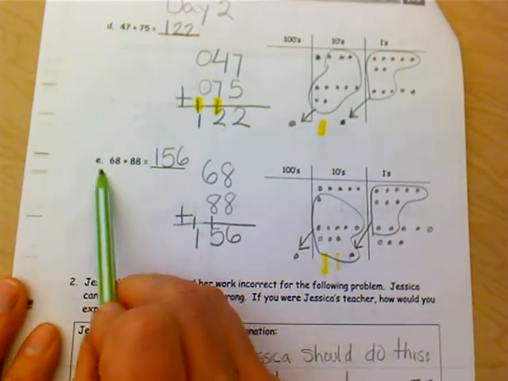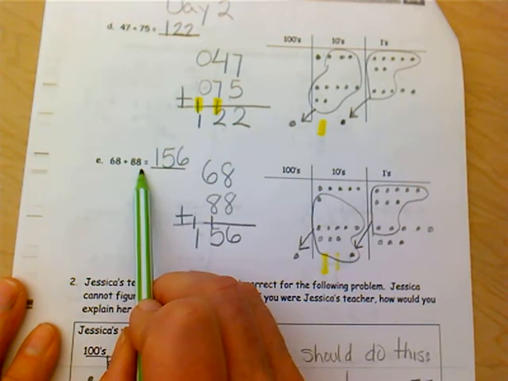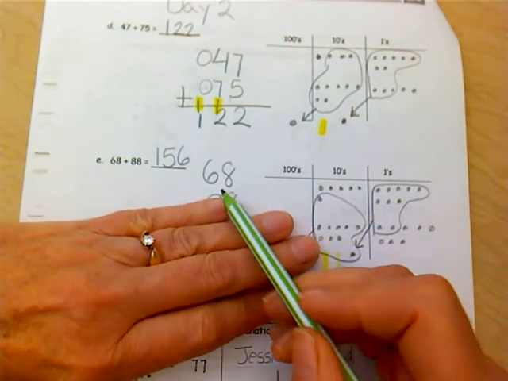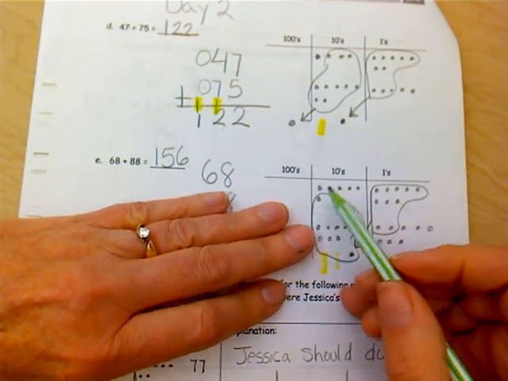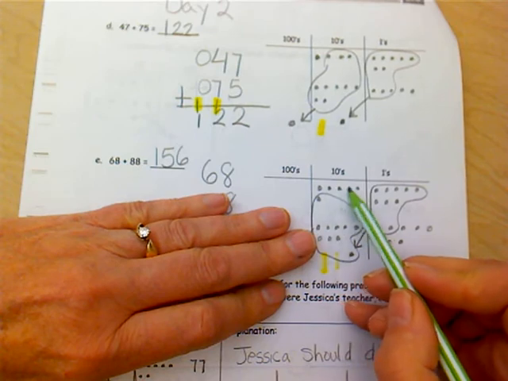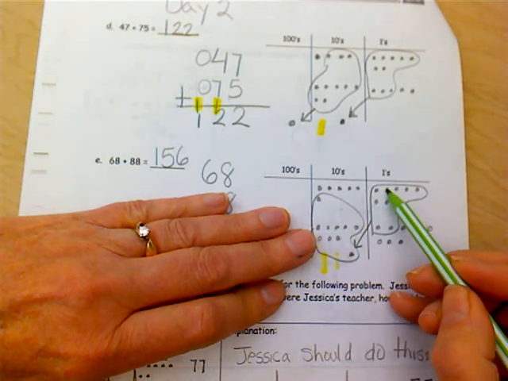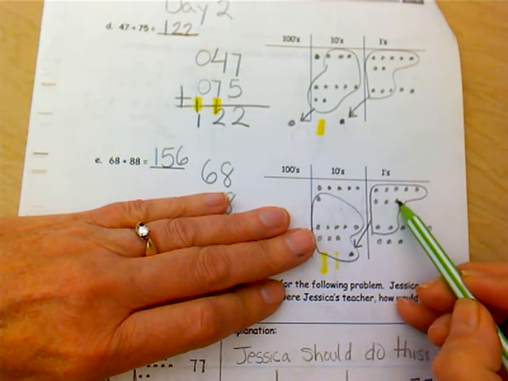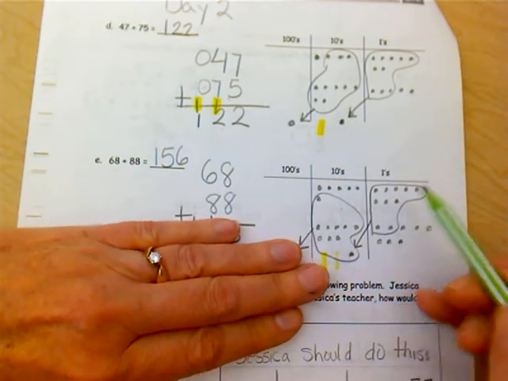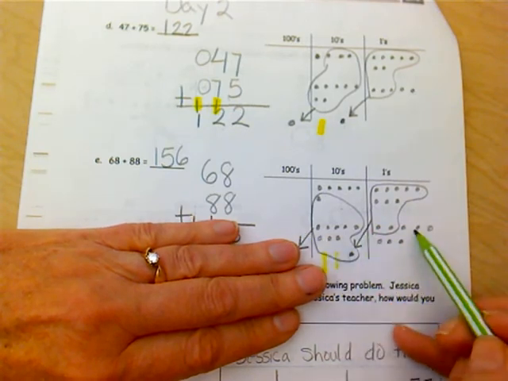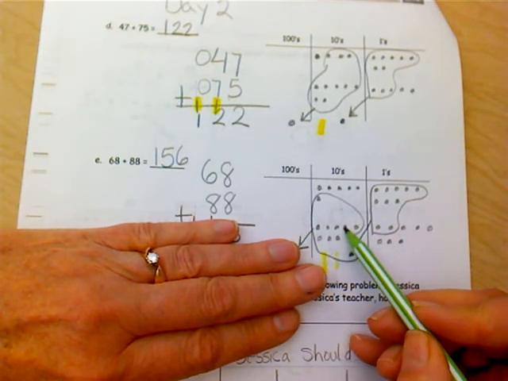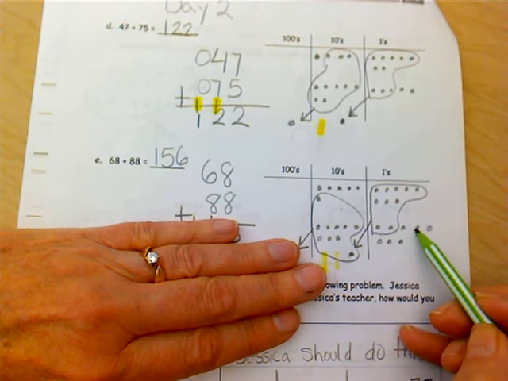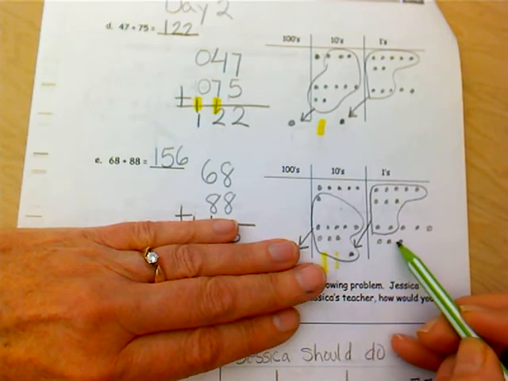Again, we are looking at 68 plus 88, putting it into my vertical form. Taking my first addend, which was 68, and putting it in my chip model: 10, 20, 30, 40, 50, 60, 61, 62, 63, 64, 65, 66, 67, 68. And then 88, I'm going to do 8 tens and 8 ones: 10, 20, 30, 40, 50, 60, 70, 80, 81, 82, 83, 84, 85, 86, 87, 88.